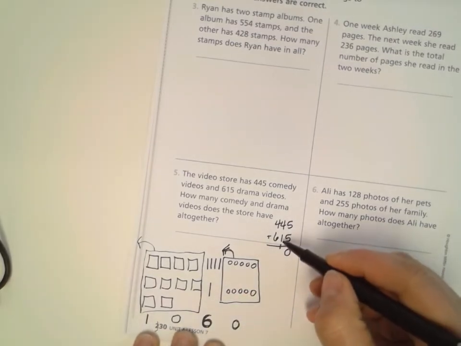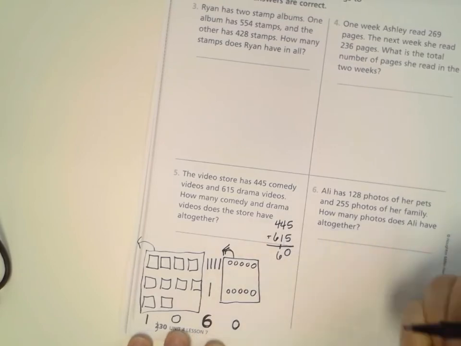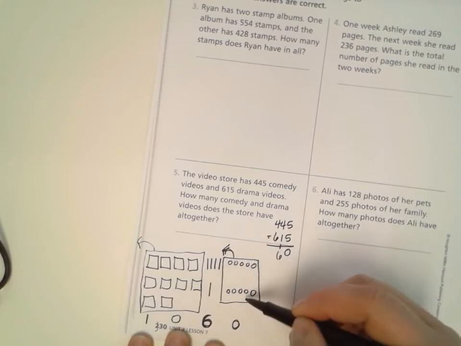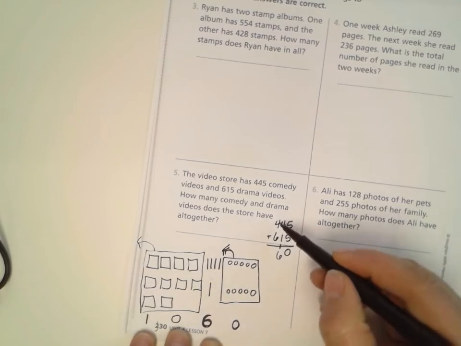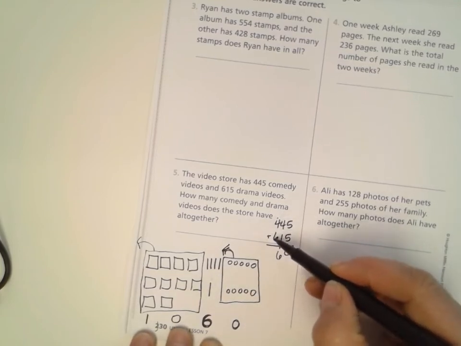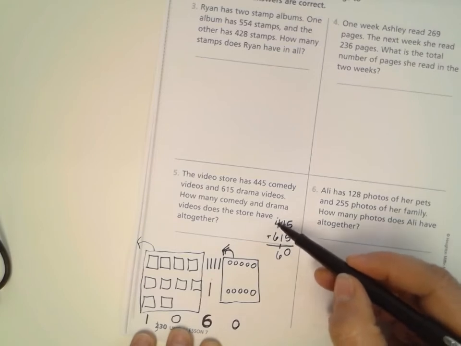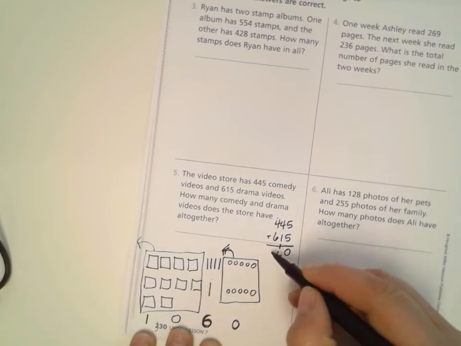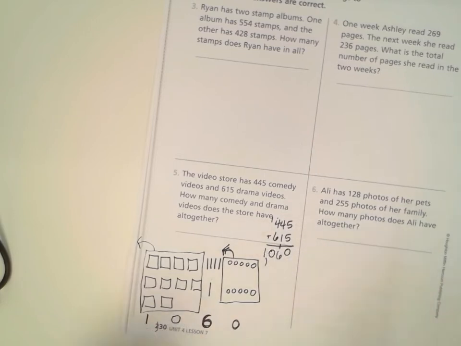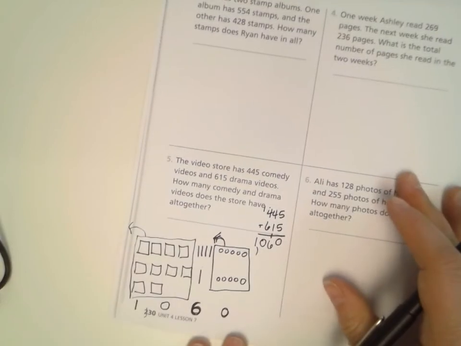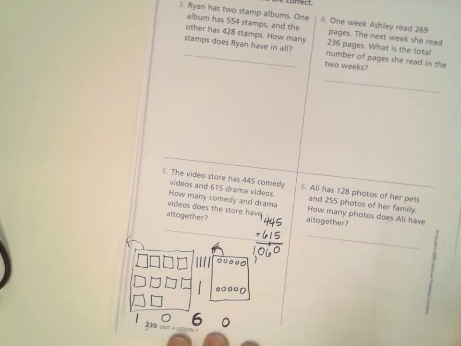So 4 plus 1 is 5, because this 10 here needed to be added over here, and I forgot. All right, so 4 plus, that's why we double check it both ways. So 4 hundreds plus 6 hundreds equals 10 hundreds, so that's 0 hundreds with a regrouping of that 1,000. Whew, glad I double checked. All right, so there's our answer for that.